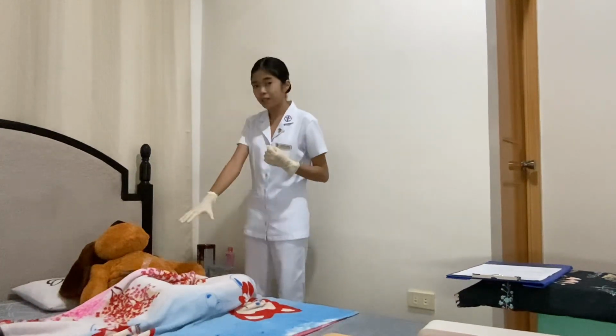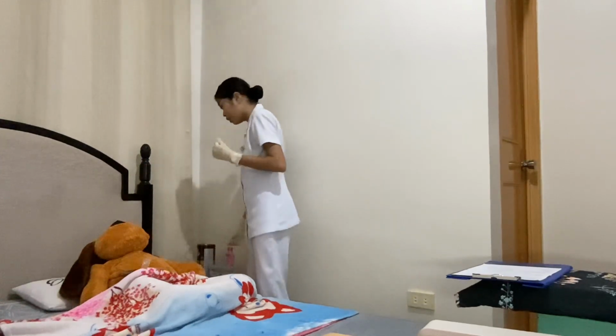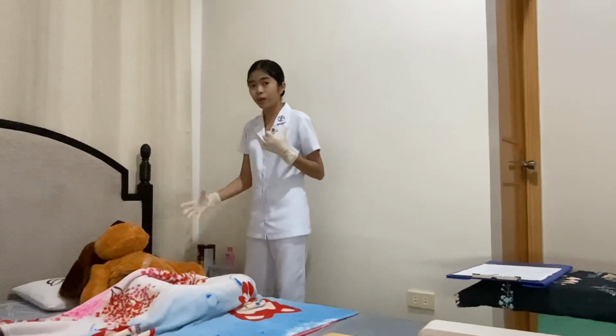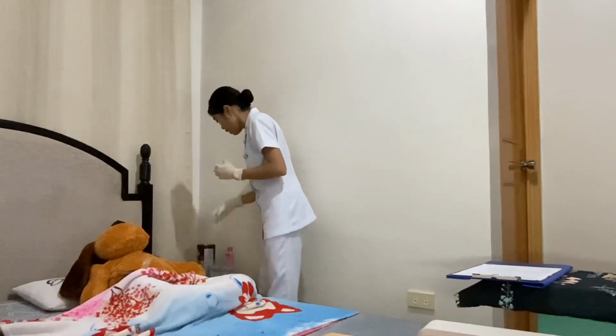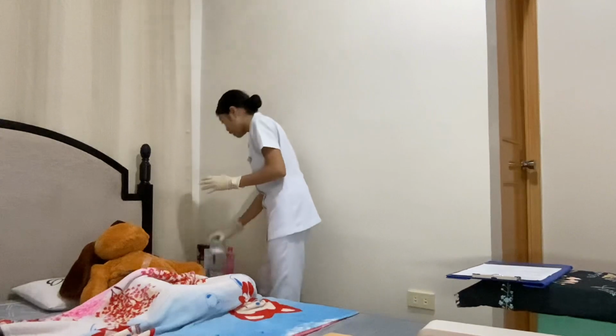Now that we have already exposed the patient's abdomen, what we're going to do is to prepare the medication. But first, we're going to clean the injection site by using a cotton ball soaked in 70% alcohol.